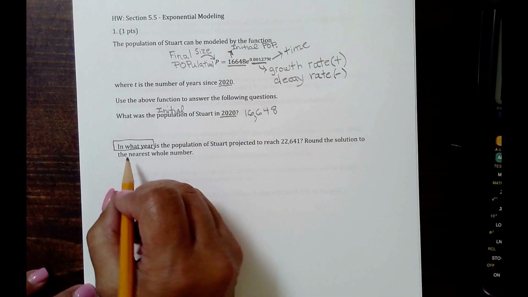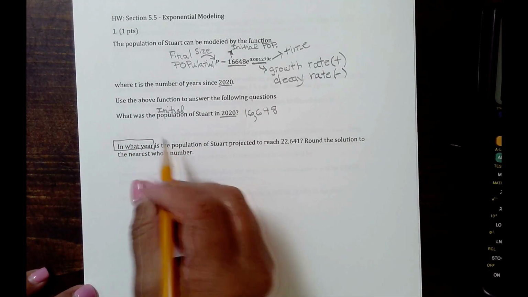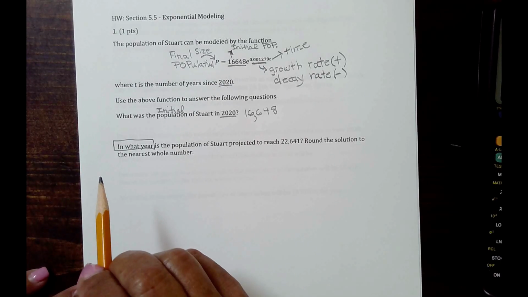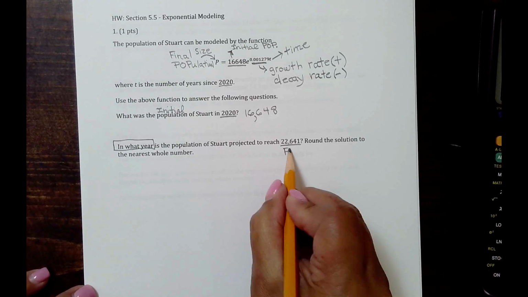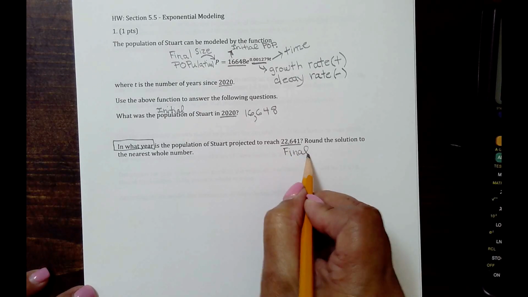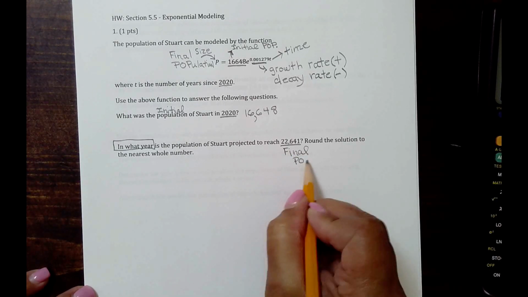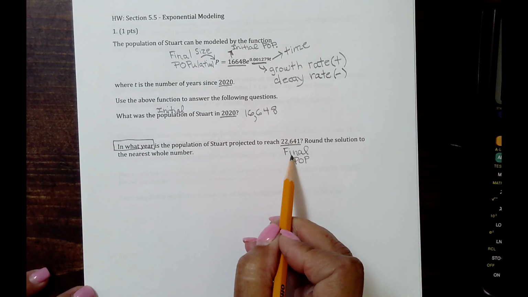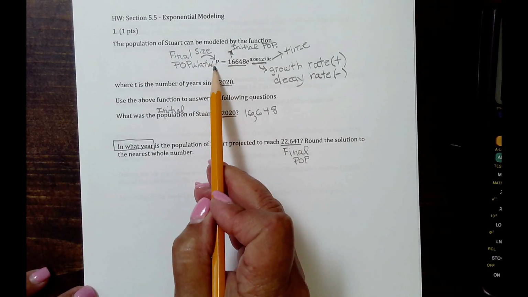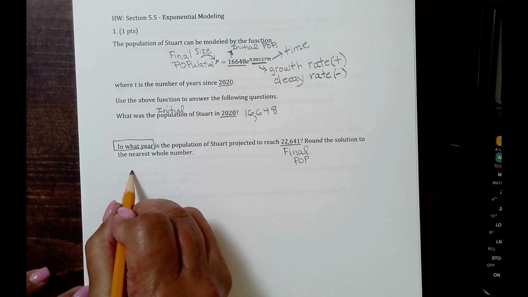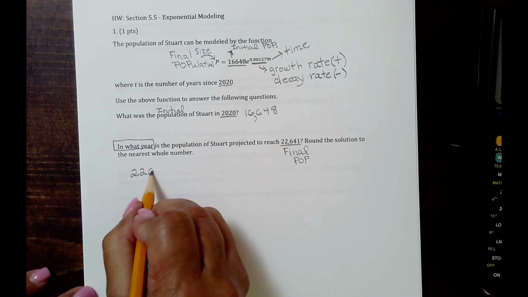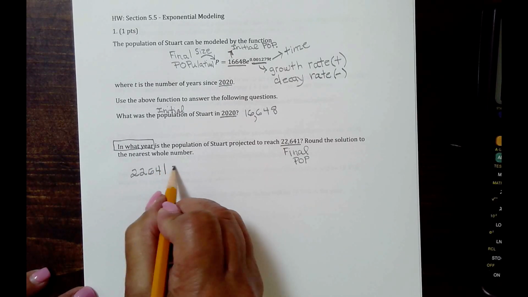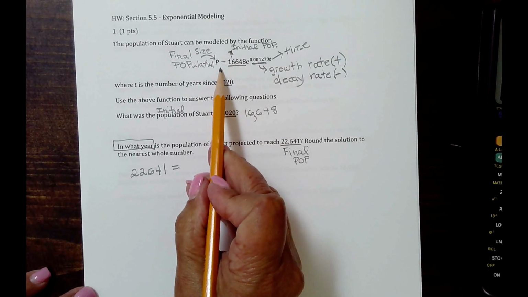I'm going to write the equation above, and let's see. We want this to be our final population. I'm just going to abbreviate that. And we're going to put that in for y. Remember I said that, or for P. Remember I said that this number is the final population. So we are going to put that in right there, 22,641. All I'm doing is plugging into this equation right here.